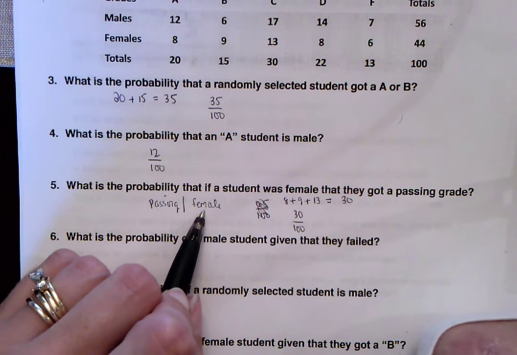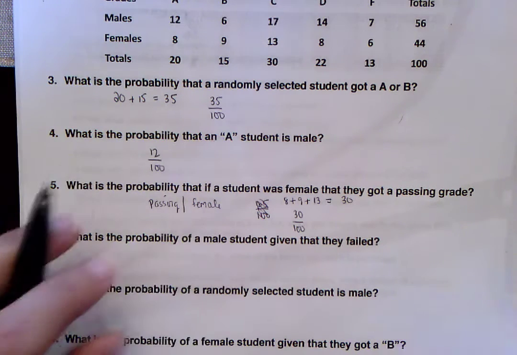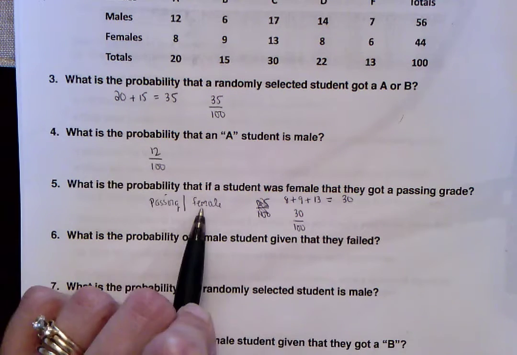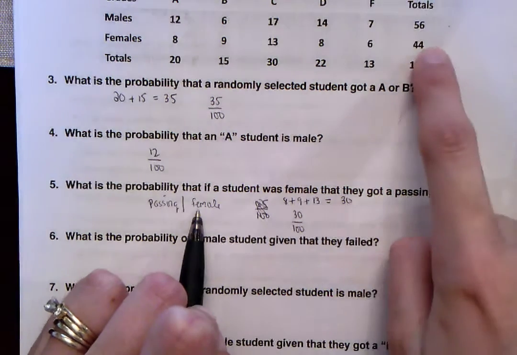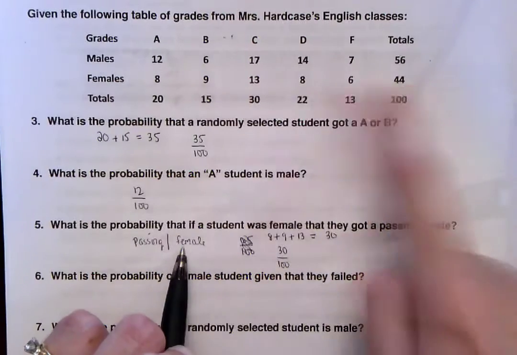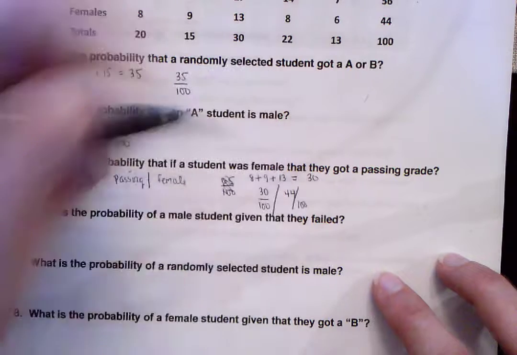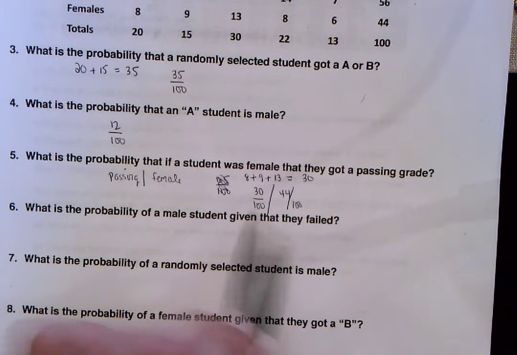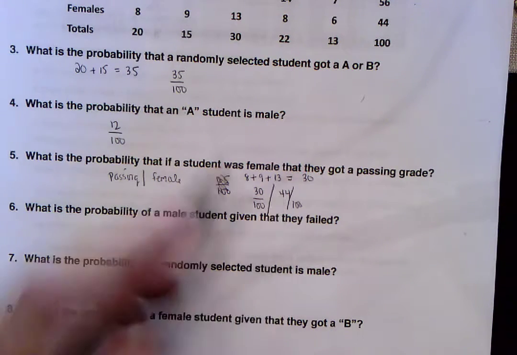And then what's the probability of just female? Okay, remember, it's the probability of the intersection of these two over the probability of the second event. So the probability of female only is, if you look on the chart, females, there's 44 females out of 100. So 44 out of 100. Now you could divide those on the calculator, but the hundreds end up canceling, and you'll just end up with 30 over 44.